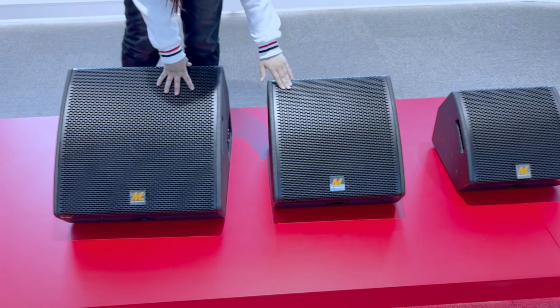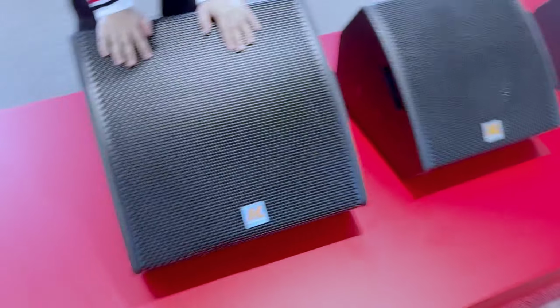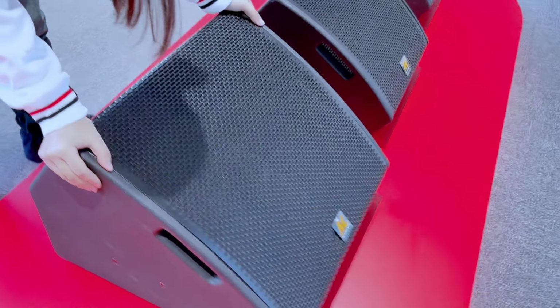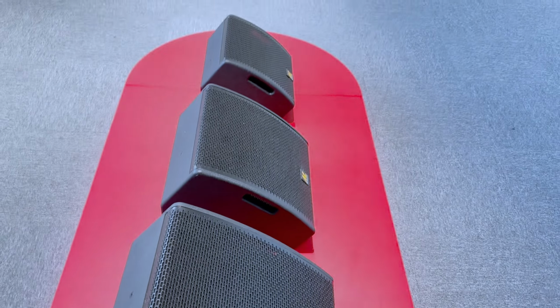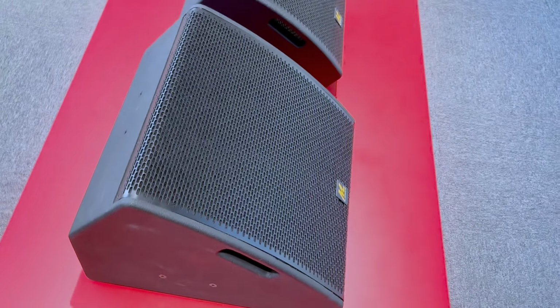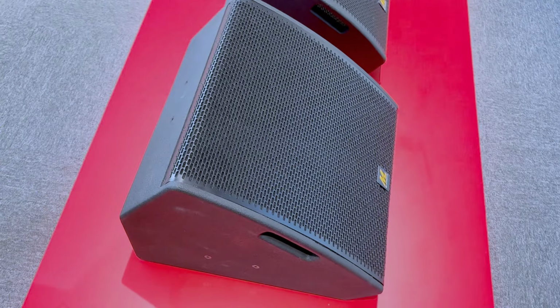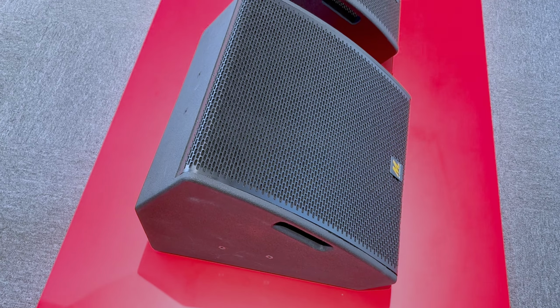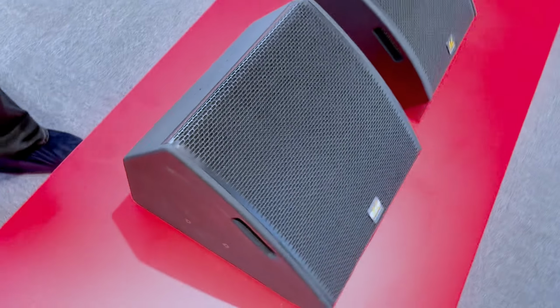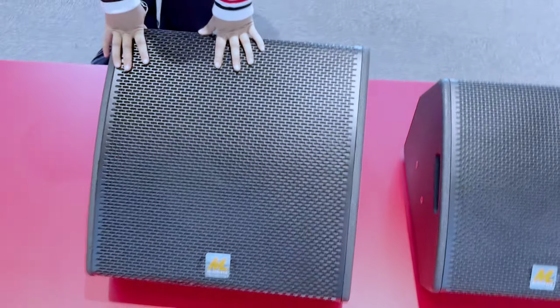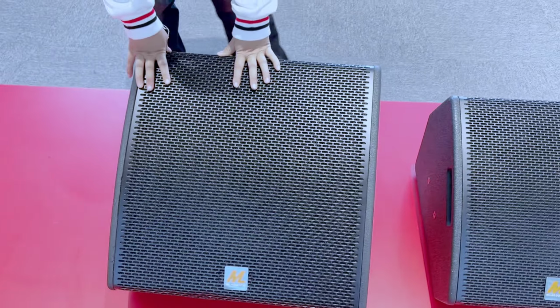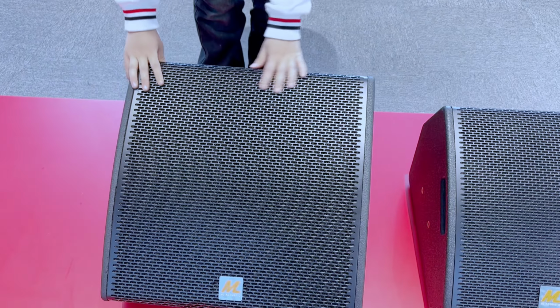M1, M2, and M3. M3 is the biggest in this series. M3 is also more powerful than the last two. This one is 400 watts, and this is the 50 inches coaxial active monitor.